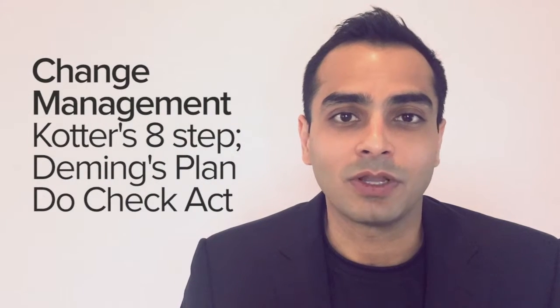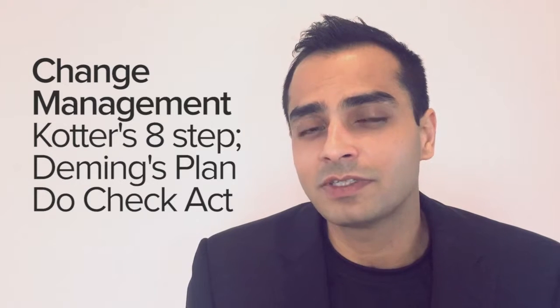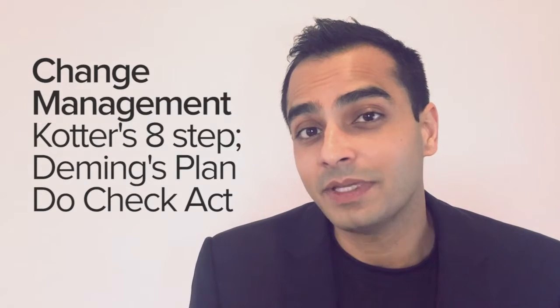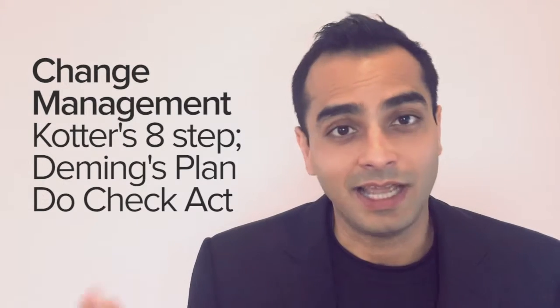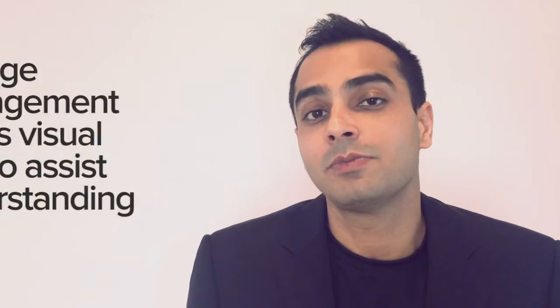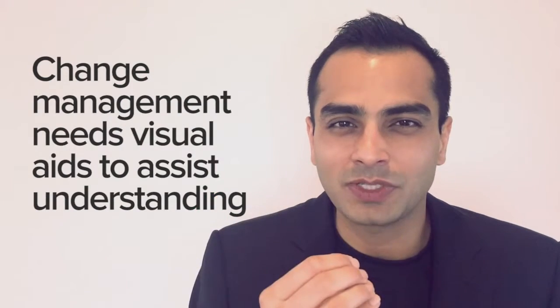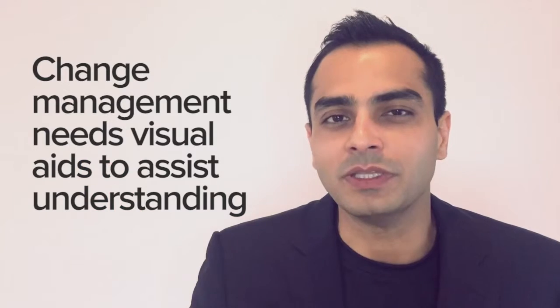Lastly, we'll talk about change management methodology. Now, change management methodologies can come in several flavors, including the traditional Kotter's 8-step change methodology, as well as Deming's plan, do, check, and act. Change methodologies or change management is particularly prone to needing visual aid to understand where processes are currently and where they will be in the future.